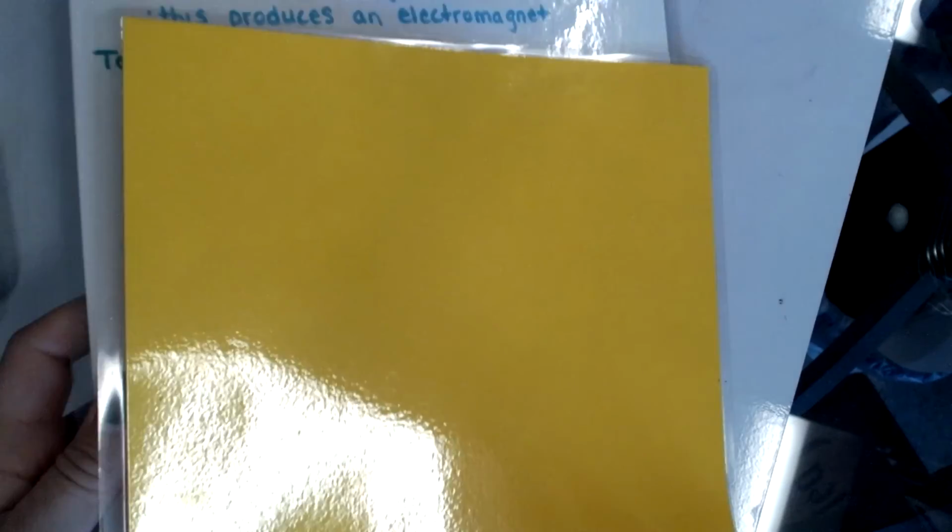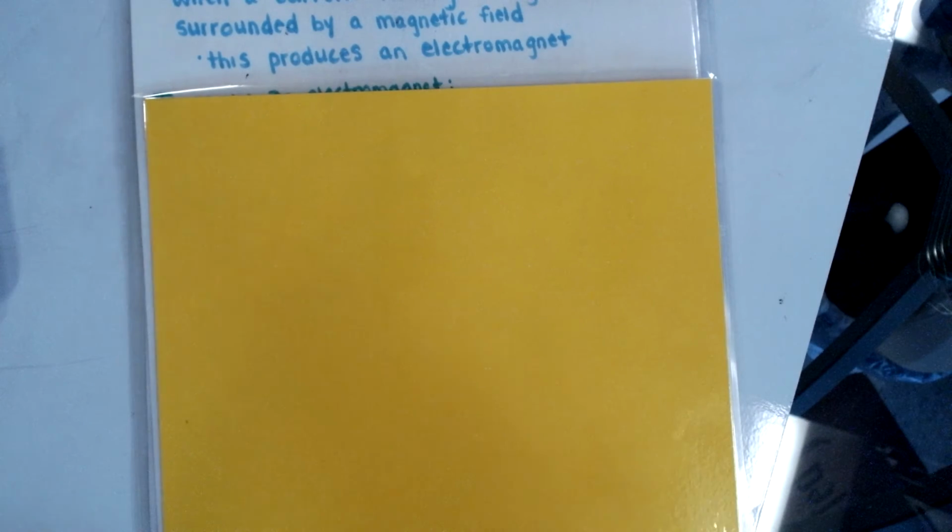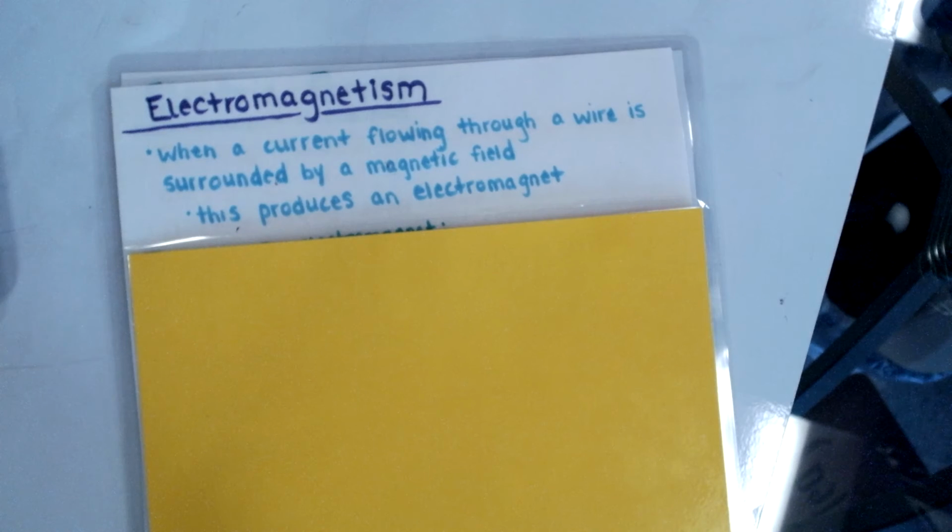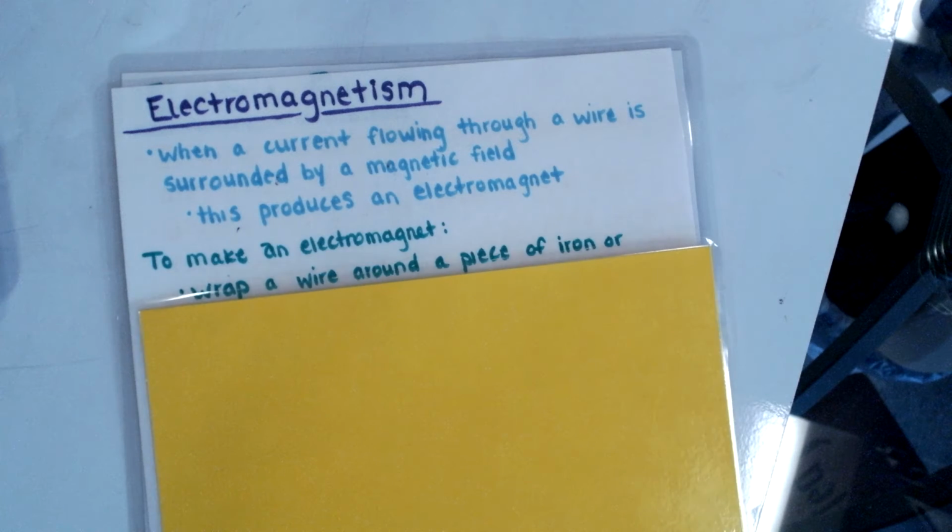So electromagnetism. This is when a current flowing through a wire is surrounded by a magnetic field. So you have both an electric current and a magnetic current, and that's electromagnetism. So this is an electromagnet. Now, if you wanted to make an electromagnet, guys, we would do this in class, a little activity, and make one and make them stronger, but we can't due to COVID. I'm really sorry. I wish we were in class to do this, but I'll post a video of the actual experiment. That way you can see.